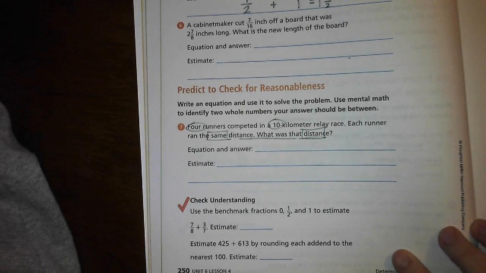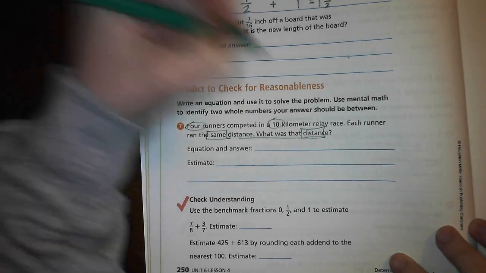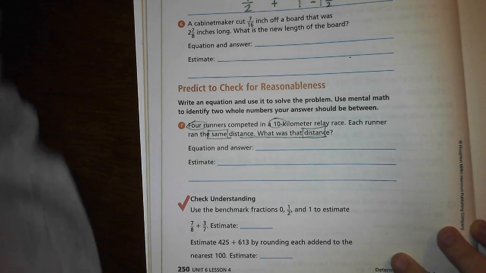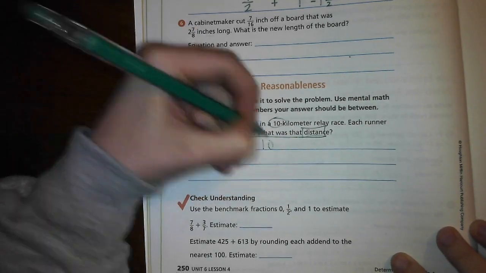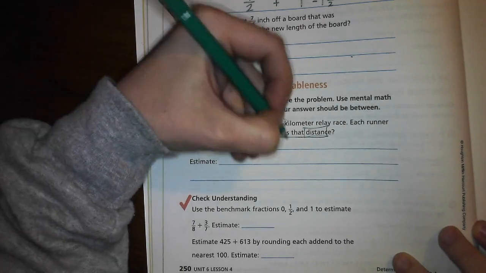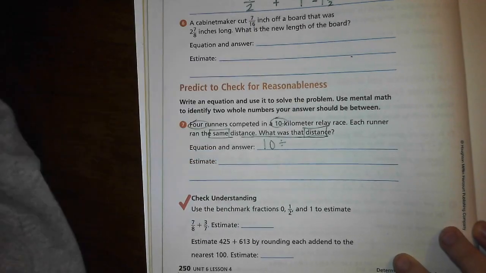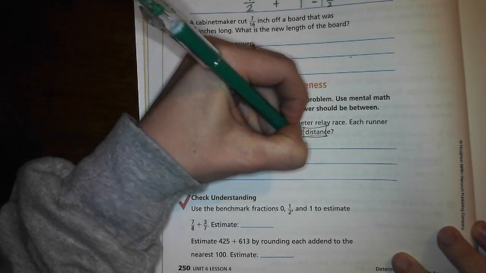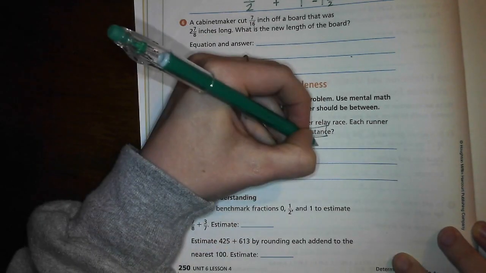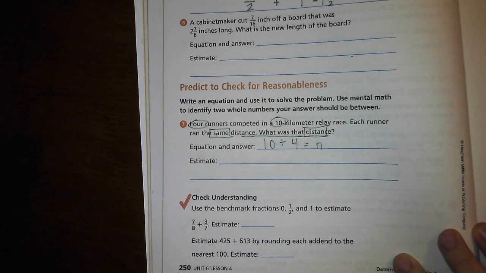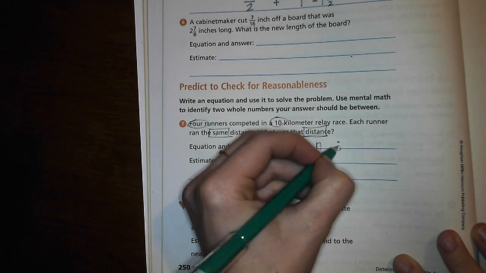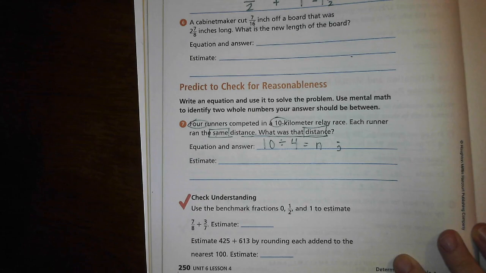Okay, when it's a relay race, that means they work together in order to run the whole amount. So we had 10 whole kilometers, and we're dividing it equally, because they ran the same distance, amongst the 4 runners, and that equals the distance that they ran that we don't know yet. Here's our solution equation. 10 divided by 4. Pause and solve for 10 divided by 4.